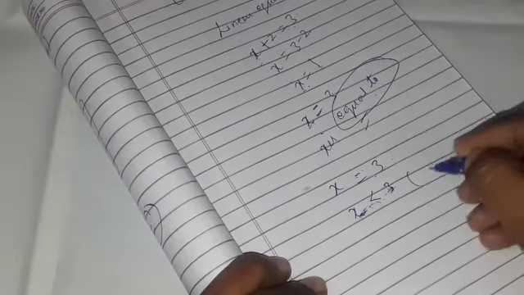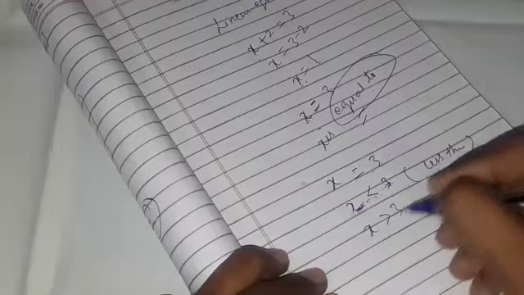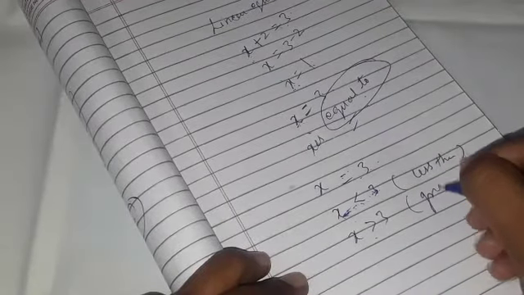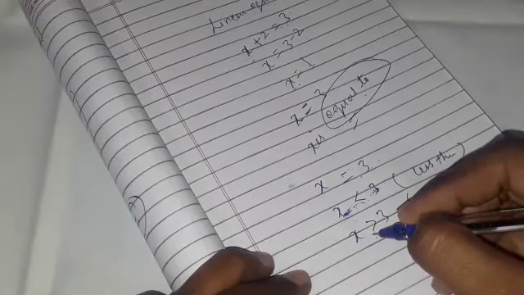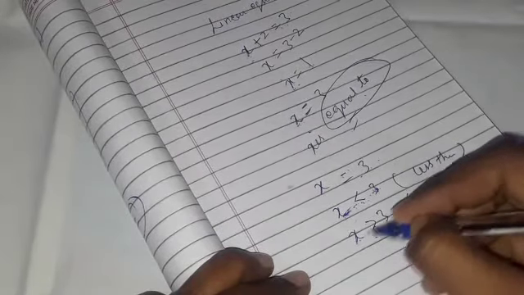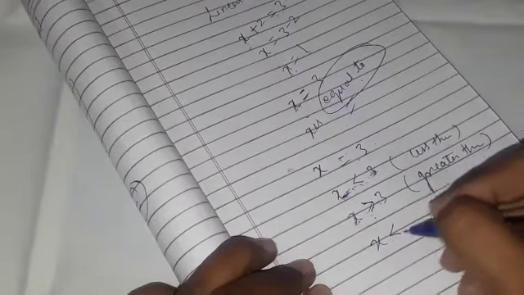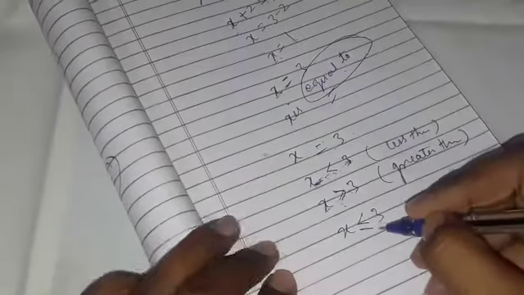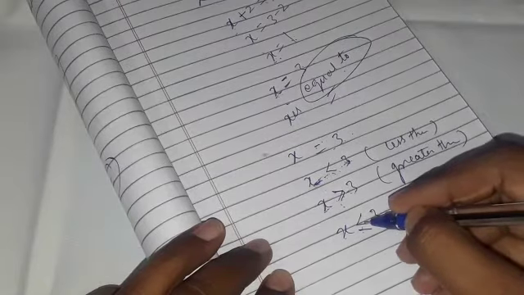This is the sign of less than. If I am talking about x is greater than 3, this is the sign of greater than. So this is also an inequality. In this case they are not equal, so this is an inequality also. x is less than or equal to 3. In this case x is equal to 3 and less than 3 also.